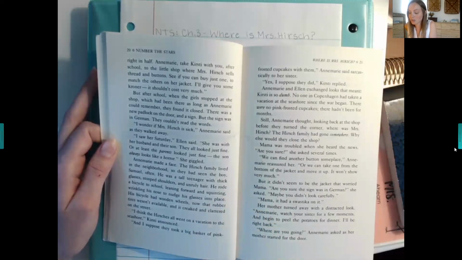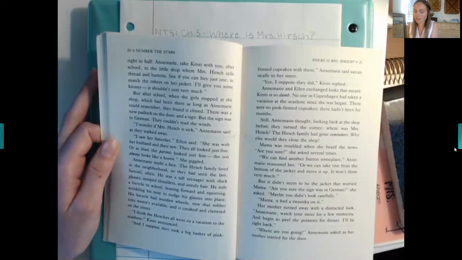But after school, when the girls stopped at the shop, which had been there as long as Anne-Marie could remember, they found it closed. There was a new padlock on the door and a sign, but the sign was in German. They couldn't read the words. "I wonder if Mrs. Hirsch is sick," Anne-Marie said as they walked away.